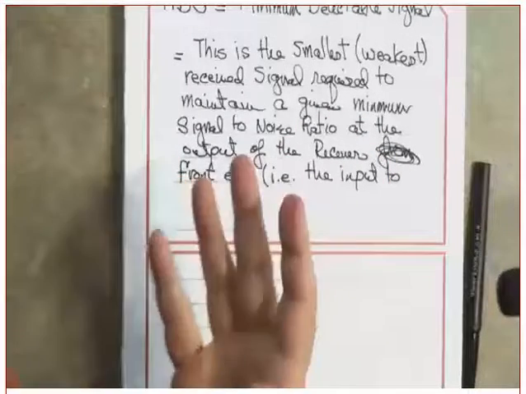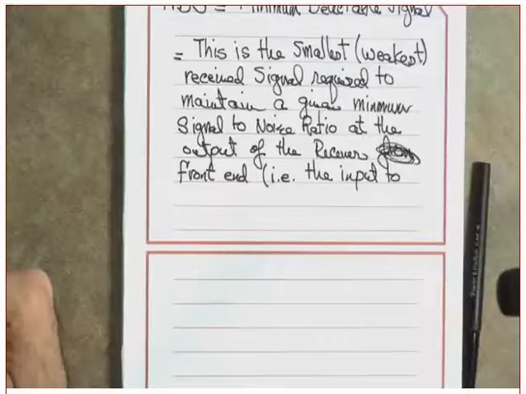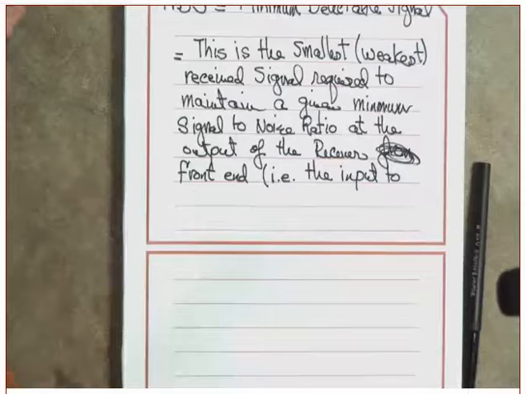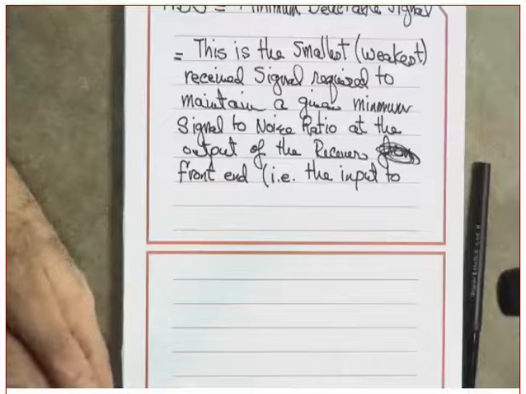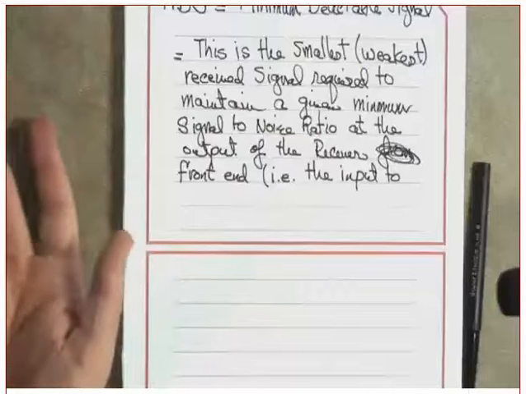Remember, the RF receiver front end is just what? Amplification, down conversion, channel select. What should come next? Before the ADC, you need demodulation.